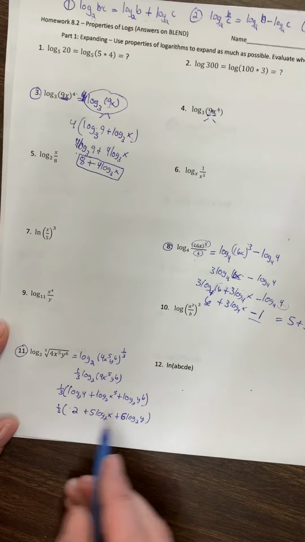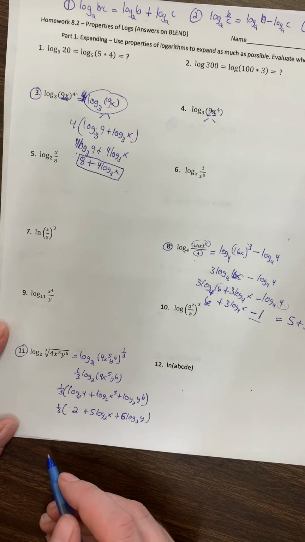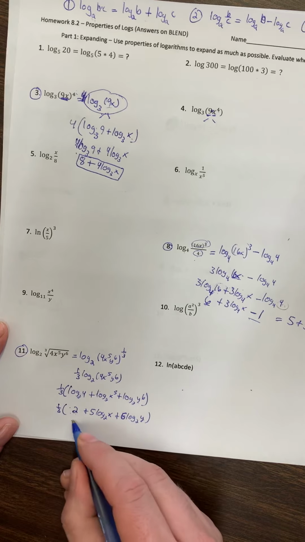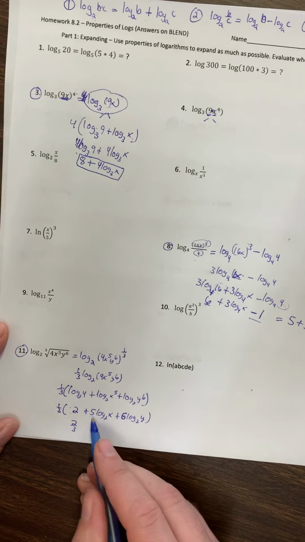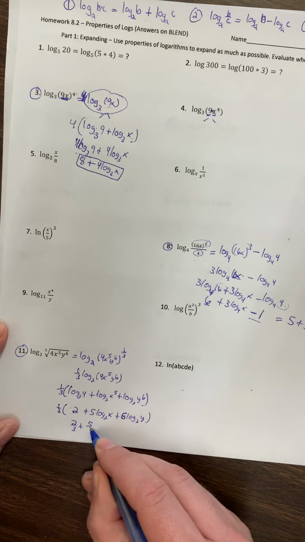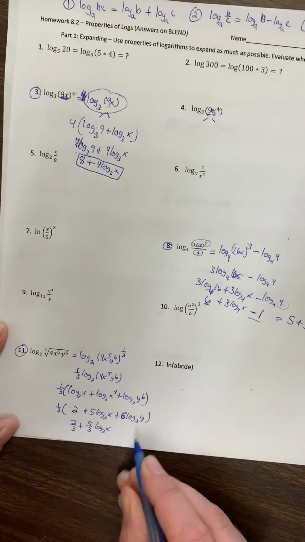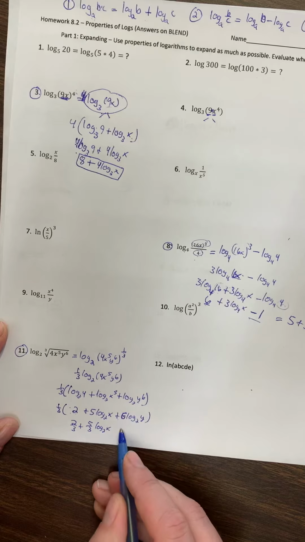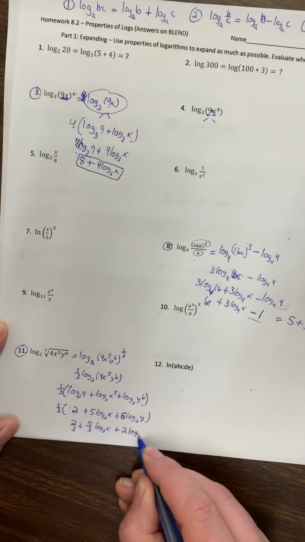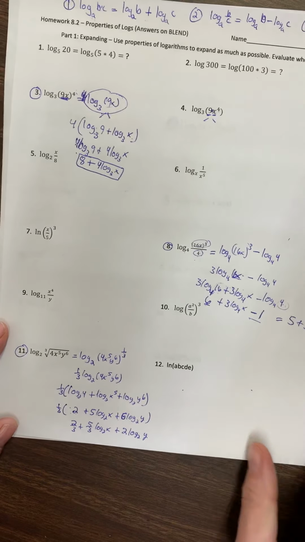And I'm multiplying this by 1/3. Multiplying by 1/3 is the same as dividing by 3. So 1/3 of 2 is 2/3. 1/3 of 5 is 5 divided by 3. This is 5/3 log base 2 of x. And 1/3 of 6 is 6 divided by 3, which is 2. 6/3 is 2. And so there's my simplified answer.